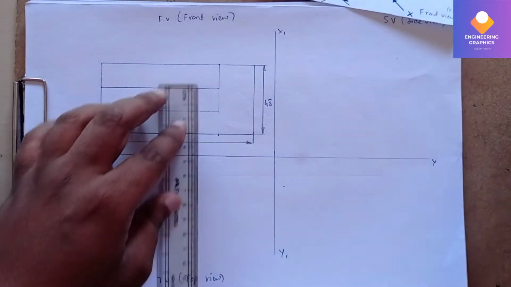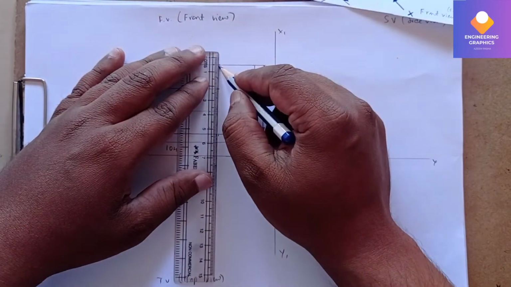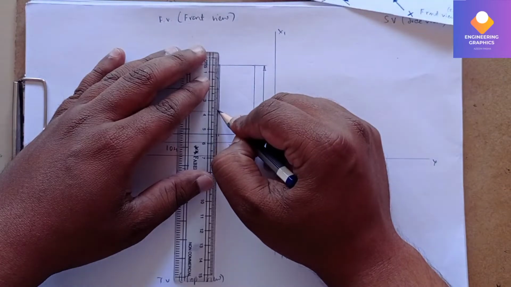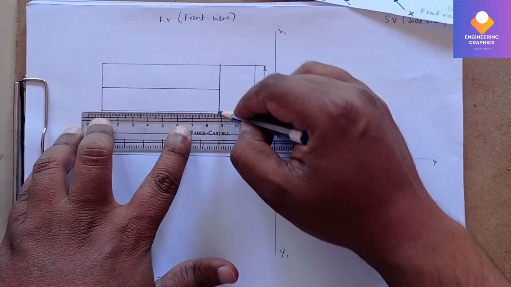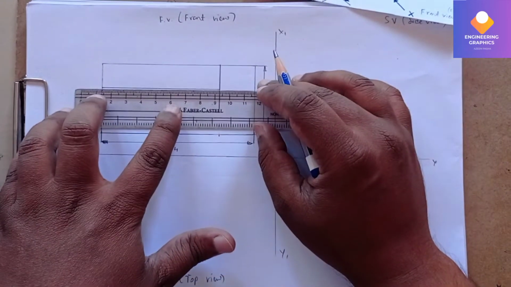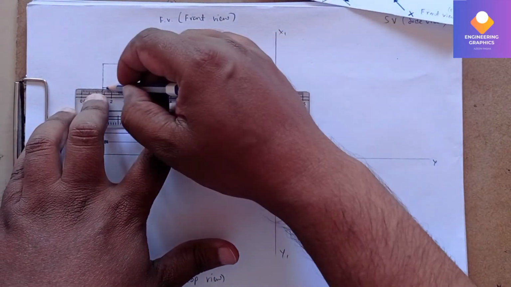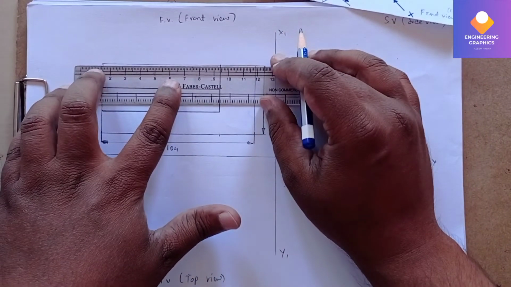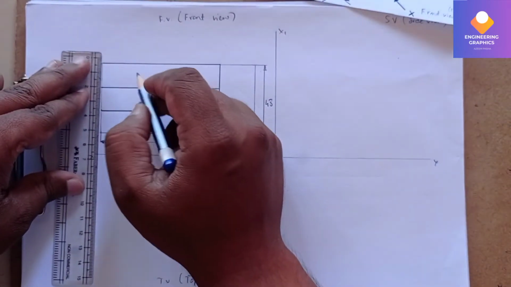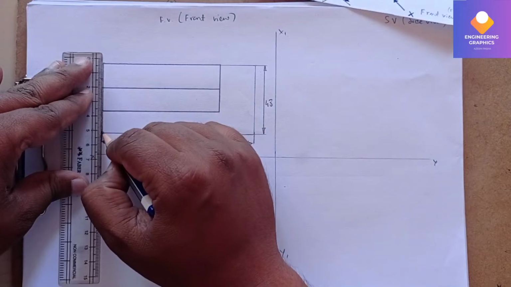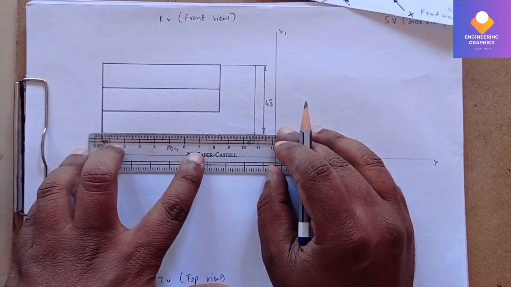We will erase that, and now we should darken the faces which are exactly visible from the front view. So these are the faces. This is how it exactly looks in the front view. So we should darken that.